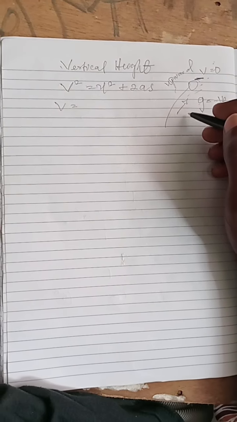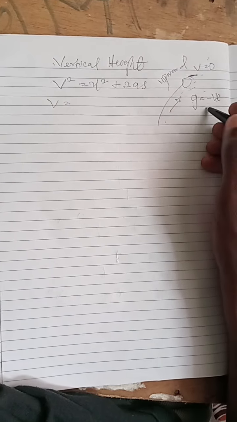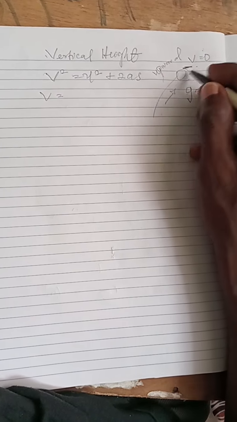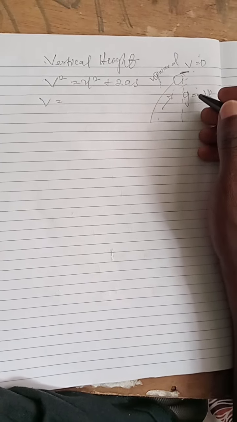Even if the motion is parabolic in form, once it is moving against gravity, g will be negative and v at this point will be equal to 0. That is where you obtain the maximum height, or the vertical height, which is the highest vertical distance attained.